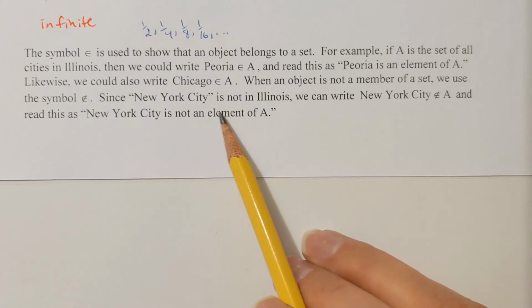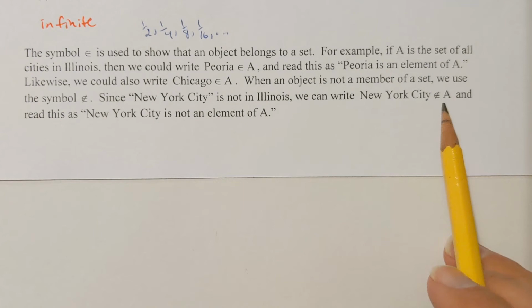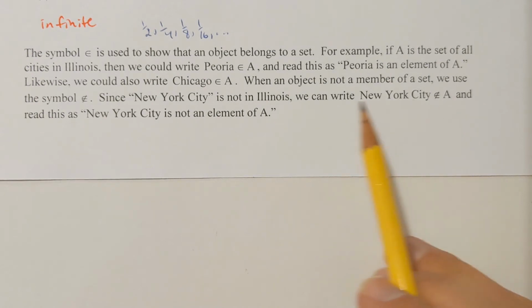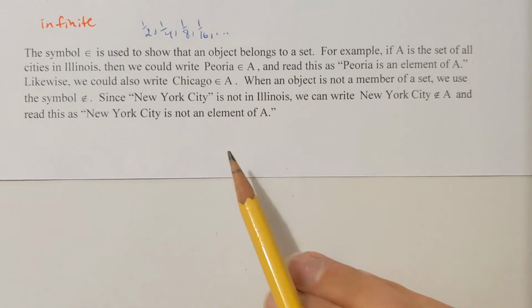Since New York City is not in Illinois, we can write New York City is not an element of A, and read this as New York City is not an element of A. Okay?